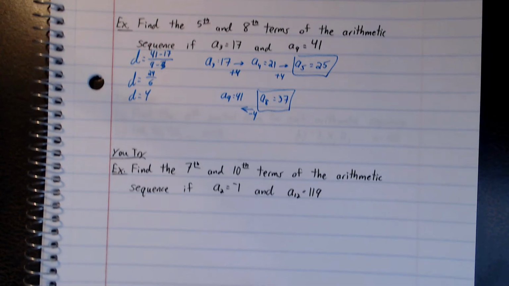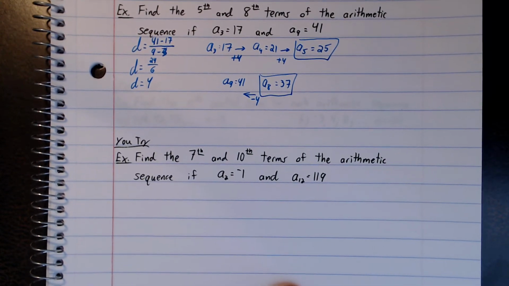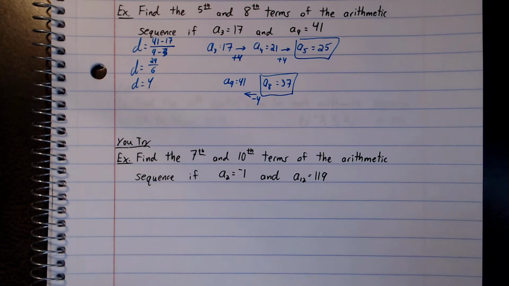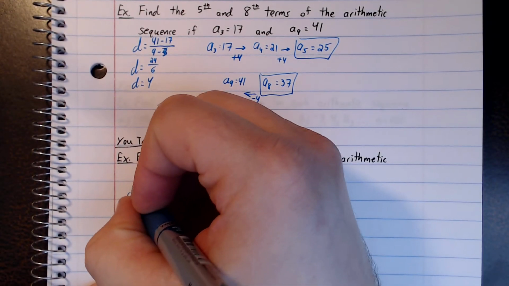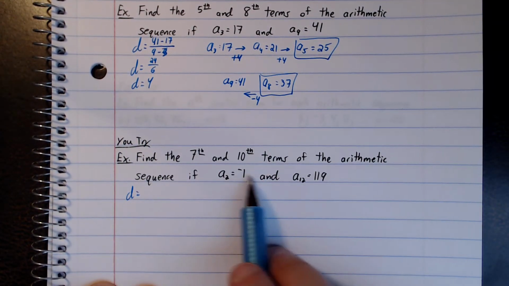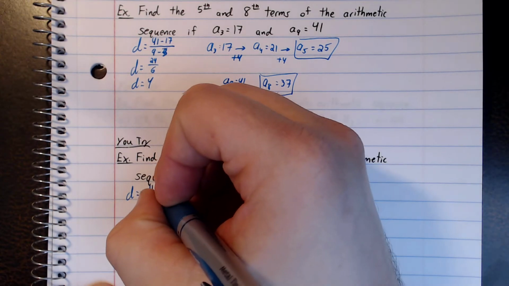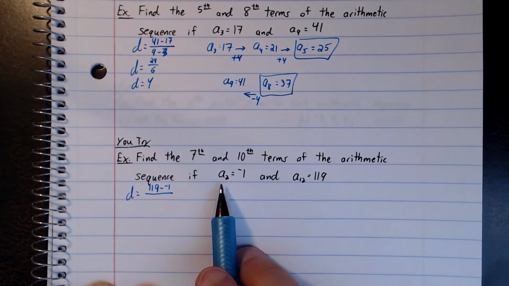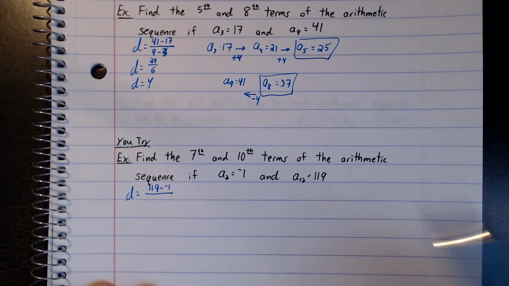So you're going to try this one out down here. I'll leave this one up in case you need to look at it. Pause the video and resume when you're ready to check. All right, so they give us the 2nd and 12th terms. So we're going to have to find the distance between these and the distance between their positions.